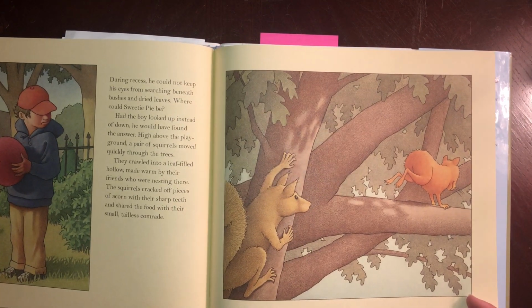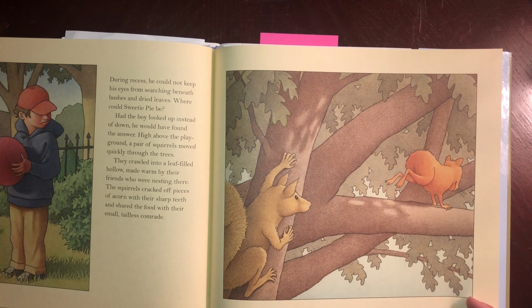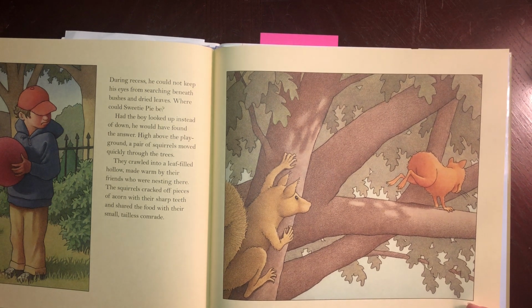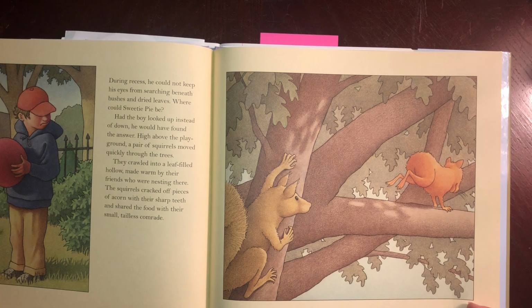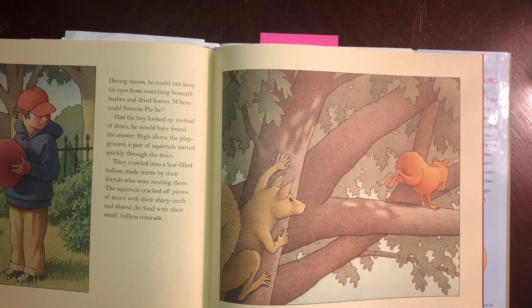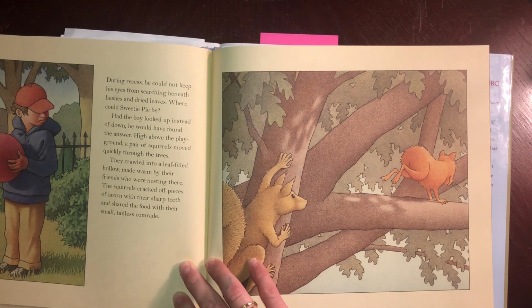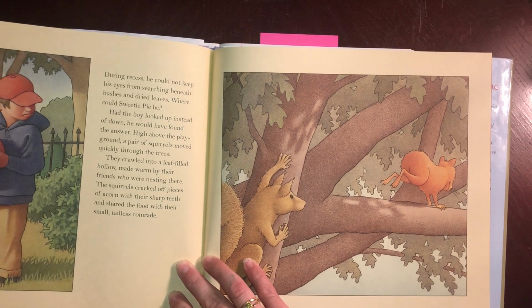They crawled into a leaf-filled hollow made warm by their friend who was nesting there. The squirrels cracked off pieces of acorn with their sharp teeth and shared the food with their small, tailless comrade.